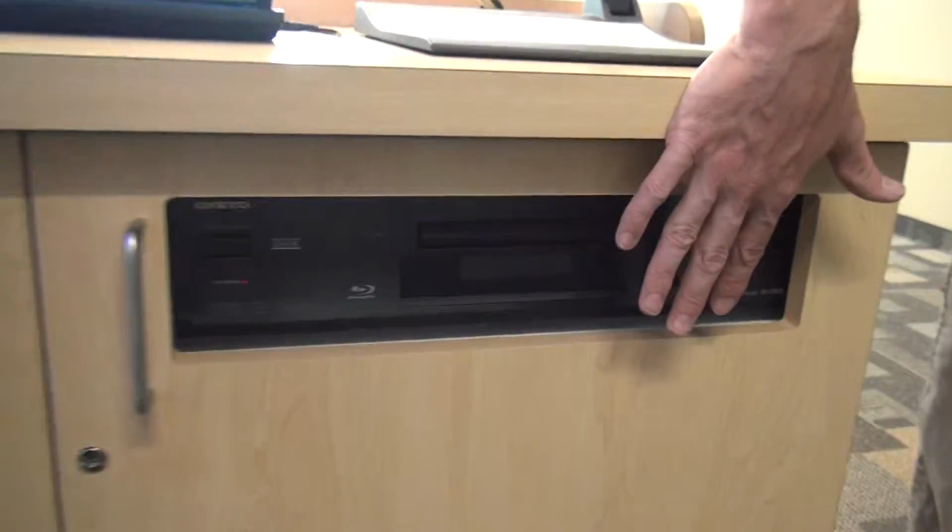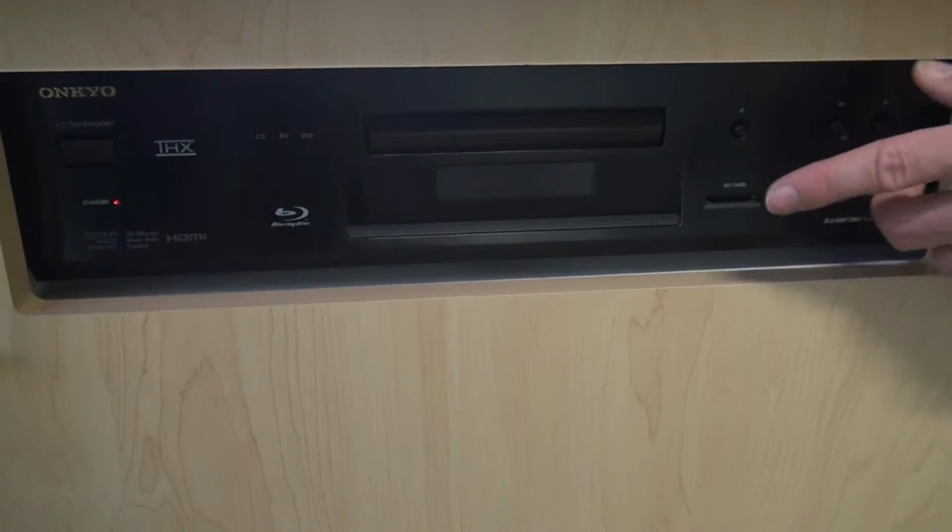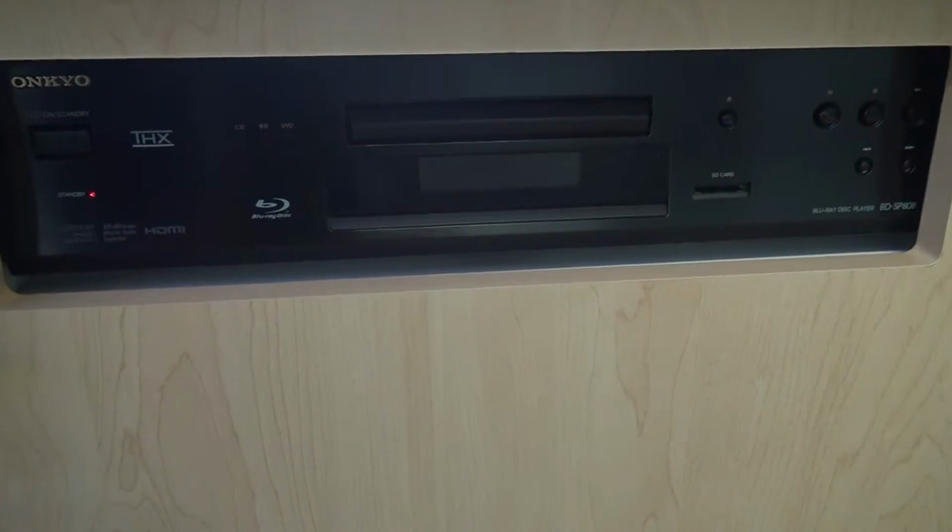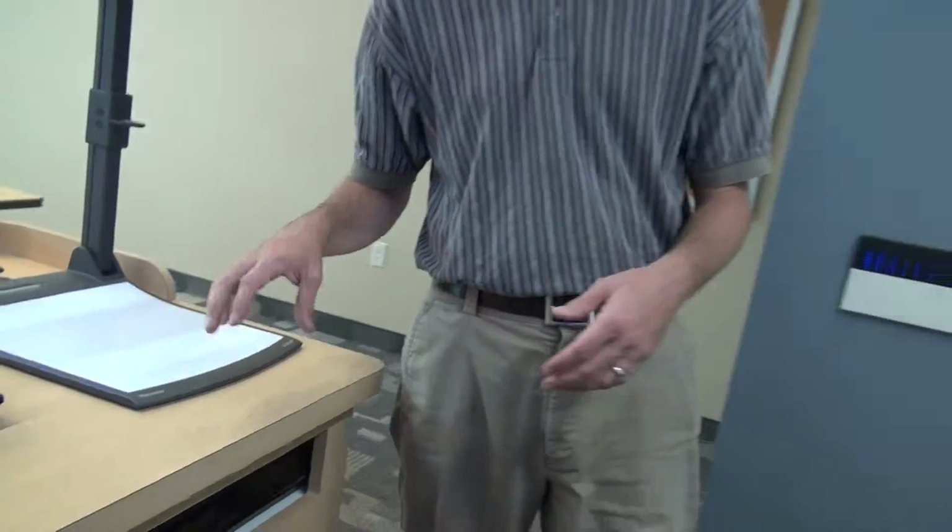We can use the front panel controls to control it as well. And I'll also note that our Blu-ray can play regular DVDs and CDs. You don't have to have a Blu-ray disc to play something in the Blu-ray player.